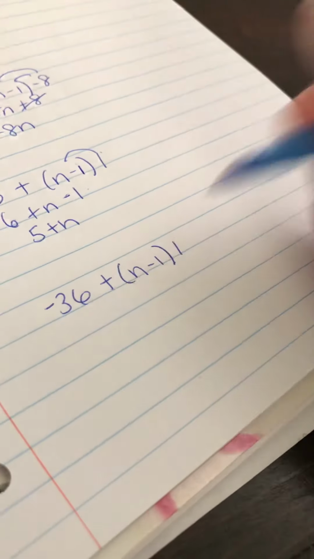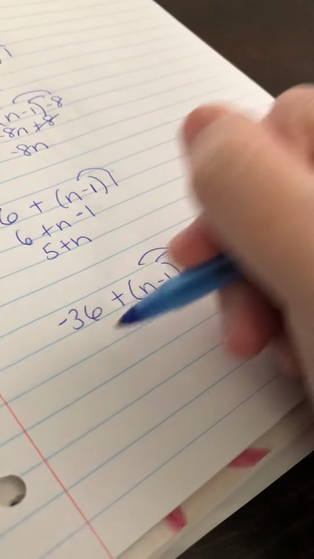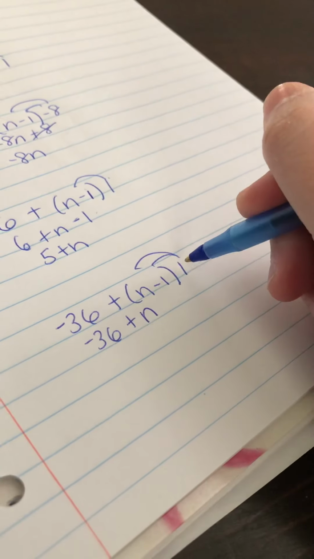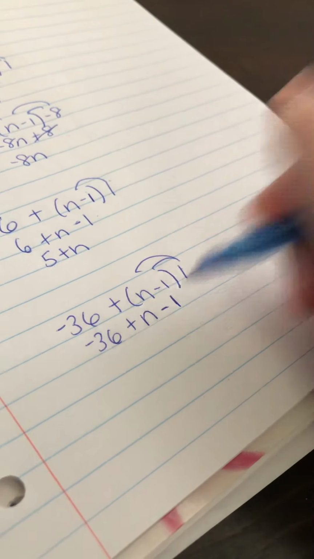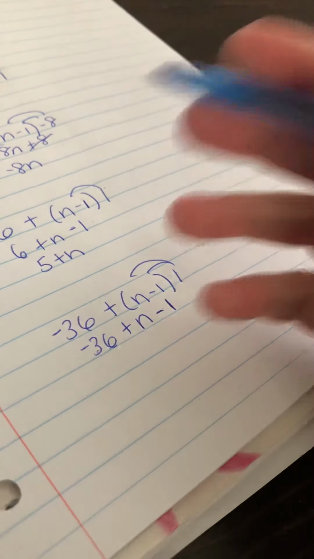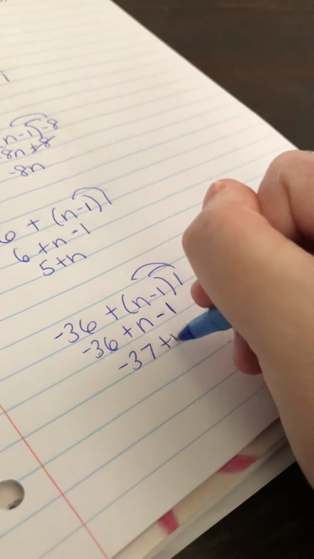So a positive 1 goes here. So negative 36 plus 1 times n is 1n. 1 times negative 1 is negative 1. Negative 36 subtract 1 is negative 37. So negative 37 plus n.